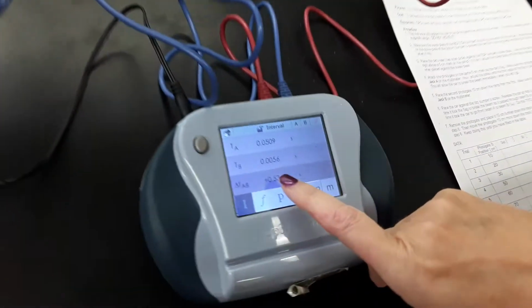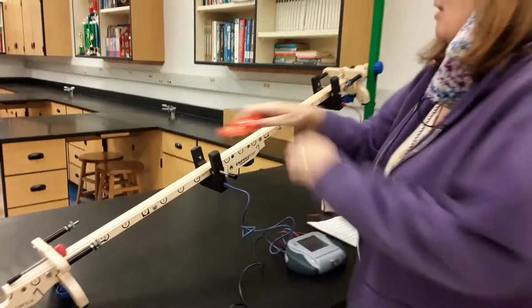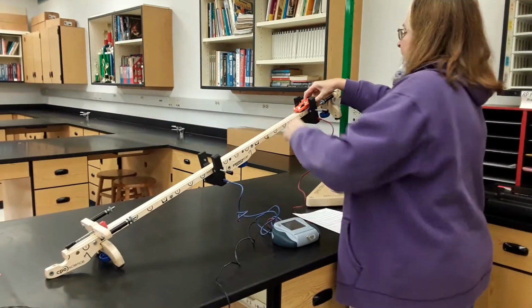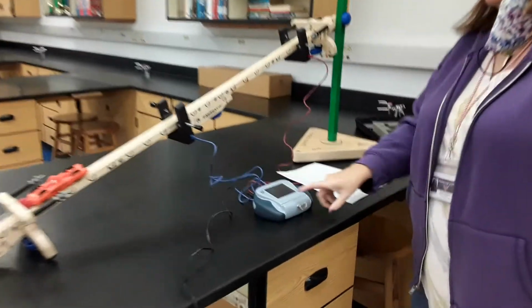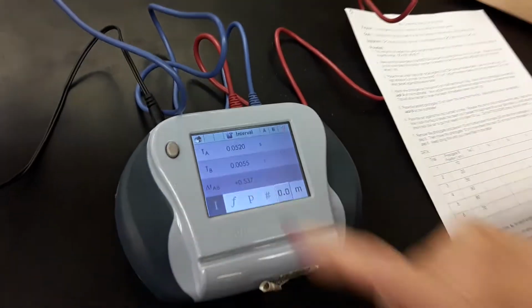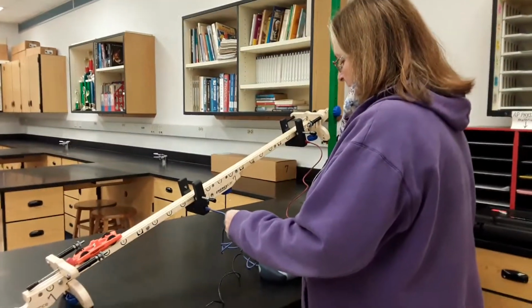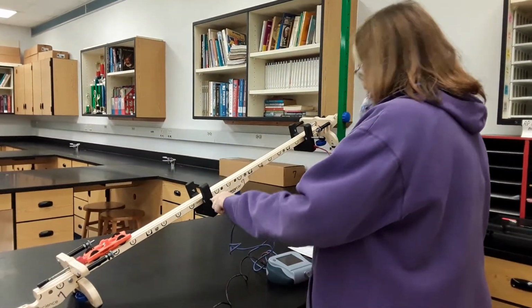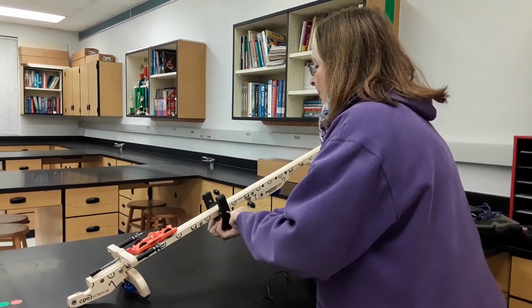Okay, there it is, 0.0056. And the third trial, .0055. Okay? All right, so now we're going to move the position again. Says we need to go to 60. So here we go, 60 centimeters.